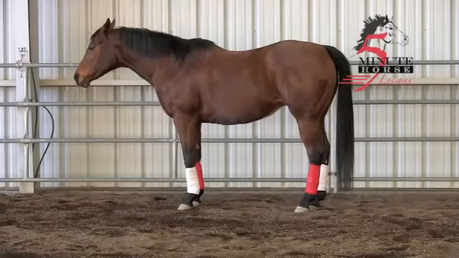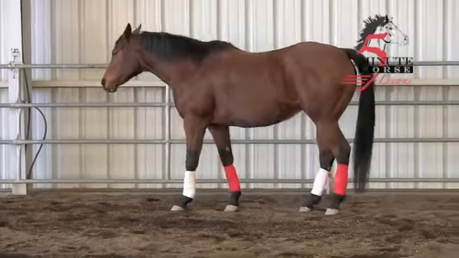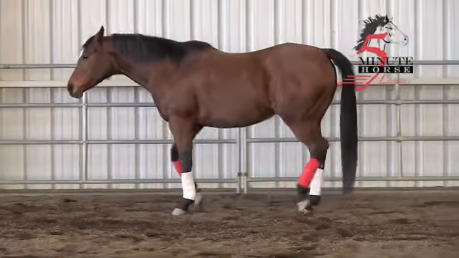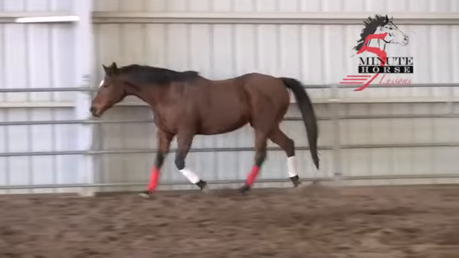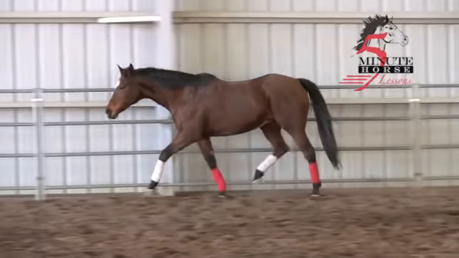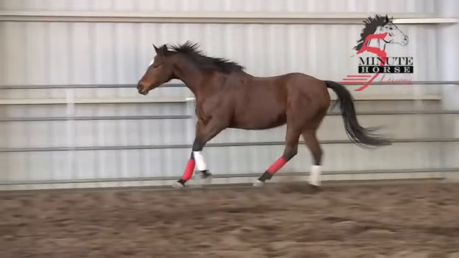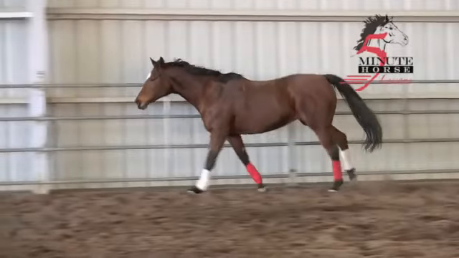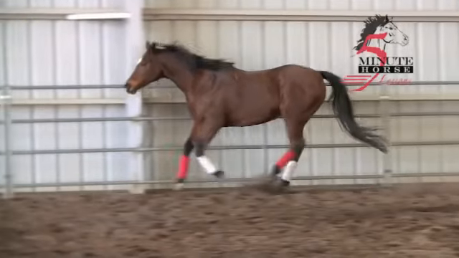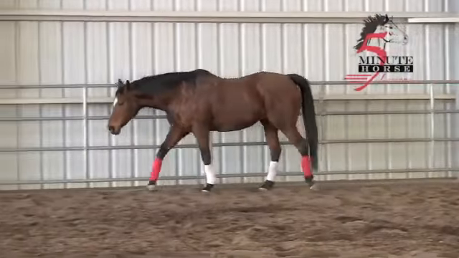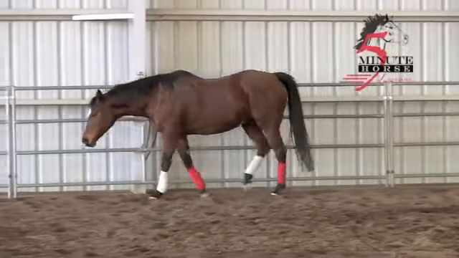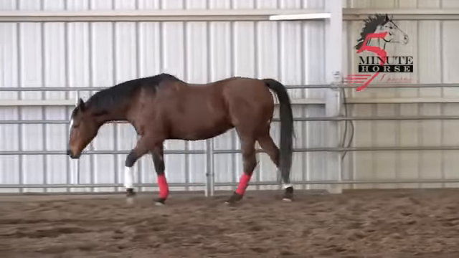Good. Now let's review. First, we looked at the diagonal at the backup. So we've got a red and a white, red and white. And at the trot, we have a red and a white diagonal. And at the lope, we have a red diagonal only, completion step, strike step, diagonal, completion step. And now we're going to take a look at the walk, which is the most difficult gait to analyze.